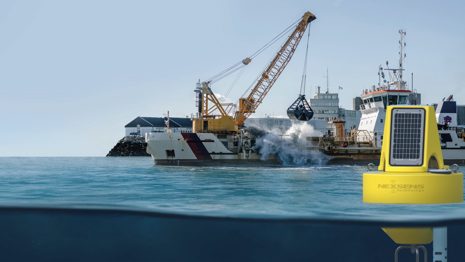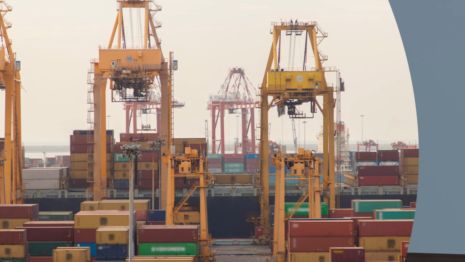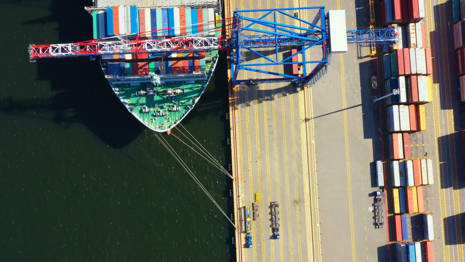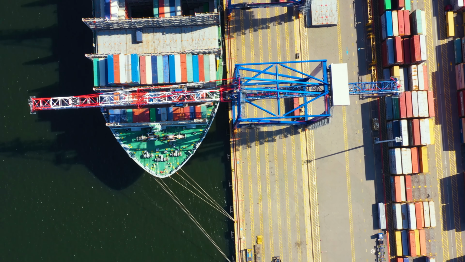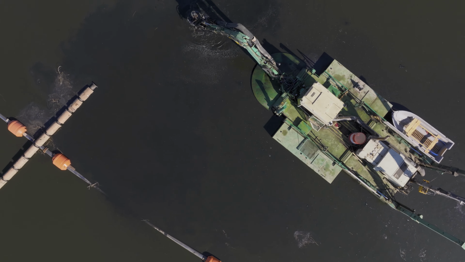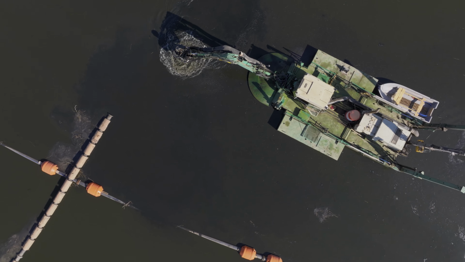Dredging is commonly used to maintain or deepen navigational channels. For ports, this is necessary to enable ever larger vessels to dock. But it can also be used for remediation, where toxic sediment is removed and then capped with new, unpolluted sediment.